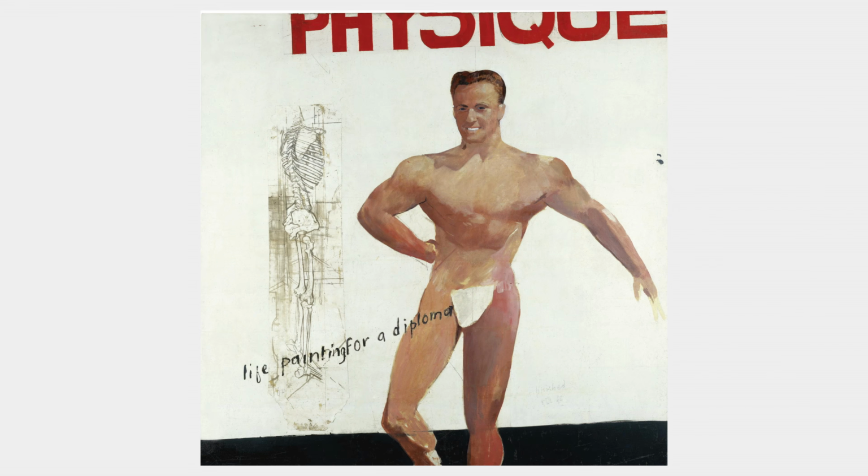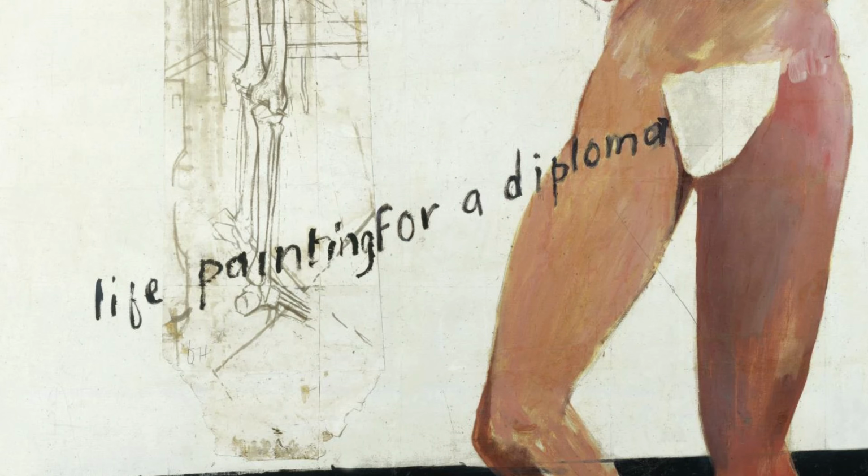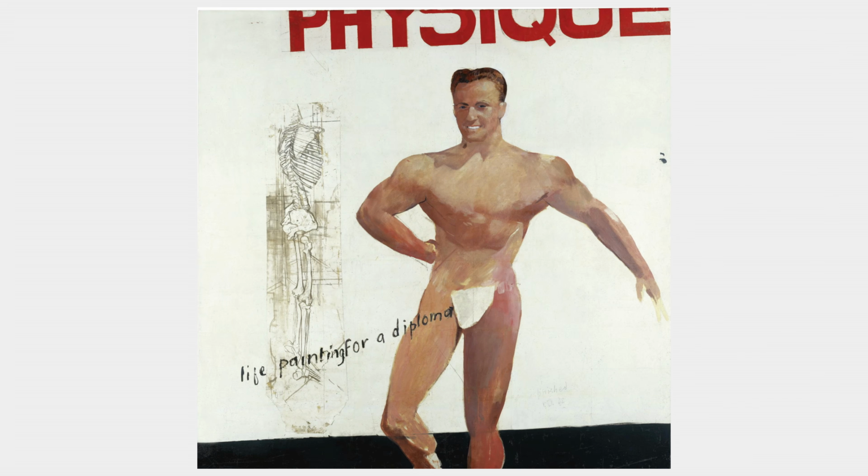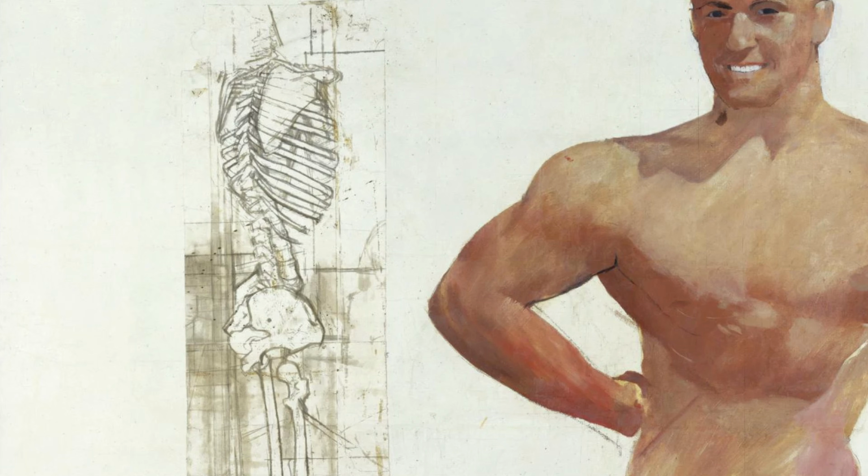To graduate from the RCA, a final assignment is to paint a female model from life. What he submitted, however, is this: Life Painting for a Diploma. The title of the painting speaks for itself. This painting is done to satisfy the requirement for his diploma, but does it confrontationally by depicting a male body. He copied the cover of an American Physique magazine, heavily stylized it, and stuck an old drawing of a skeleton next to it. That way, if the RCA criticized the painted figure for not being anatomically correct, the drawn figure shows Hockney's expertise.